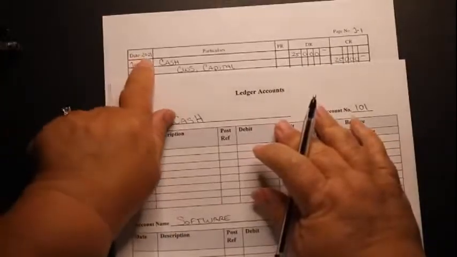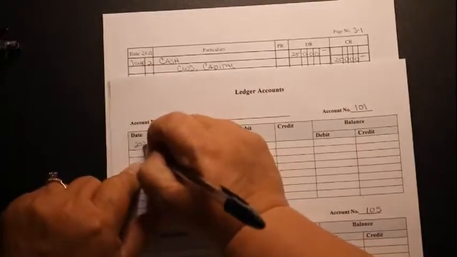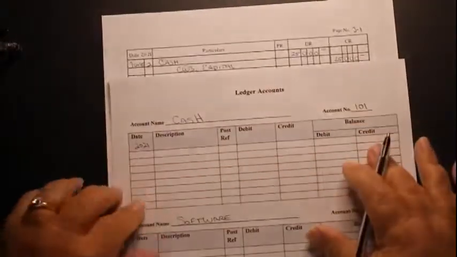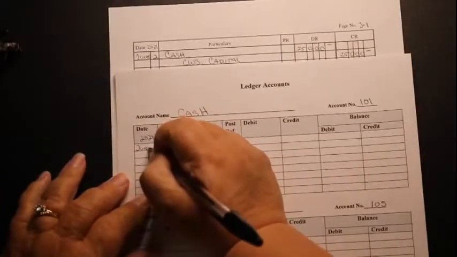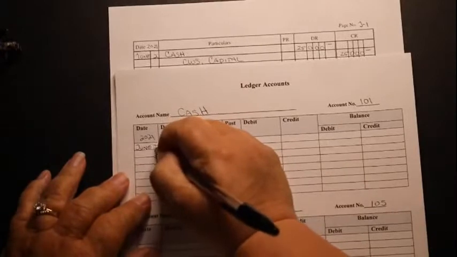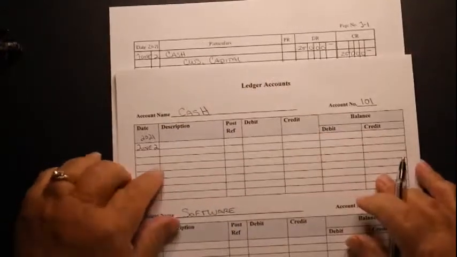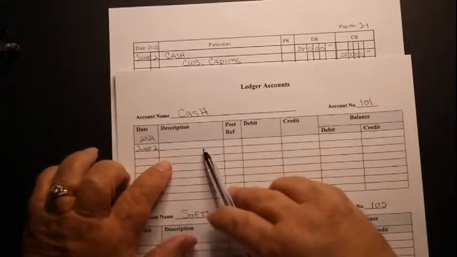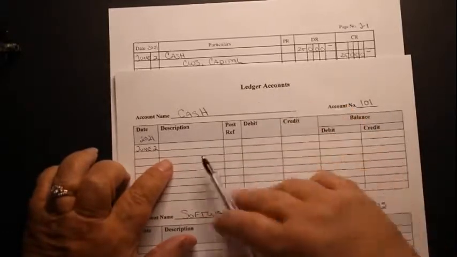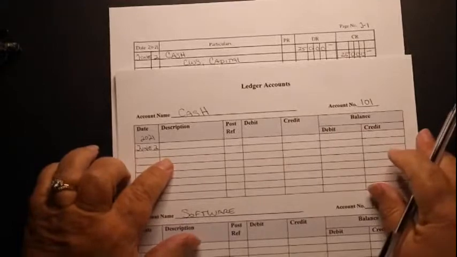Okay, the date was 2021, so I'm going to write 2021 right here, just like we did on the journal. And the very first thing I'm going to write is June 2nd. I'm not going to write anything under description because it doesn't need anything. It speaks for itself.